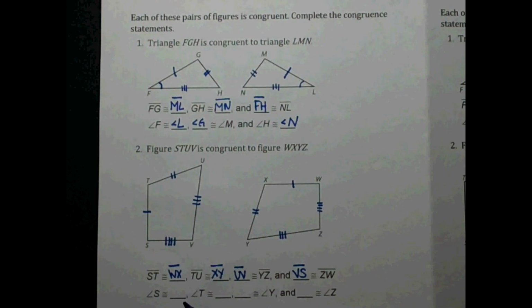All right, let's go to our angles. Angle S is going to be congruent to angle W. Angle T is going to be congruent to angle X. Angle Y is congruent to angle U. And lastly, angle Z is congruent to angle V.